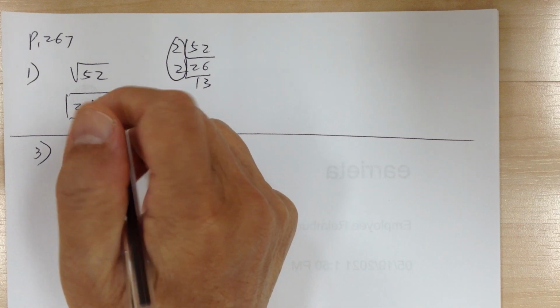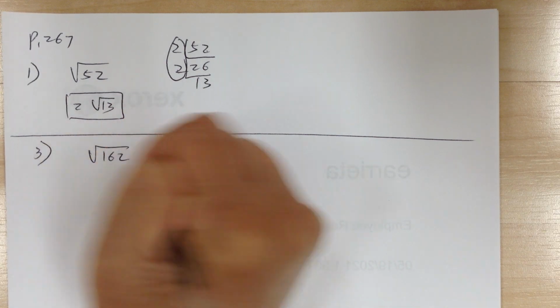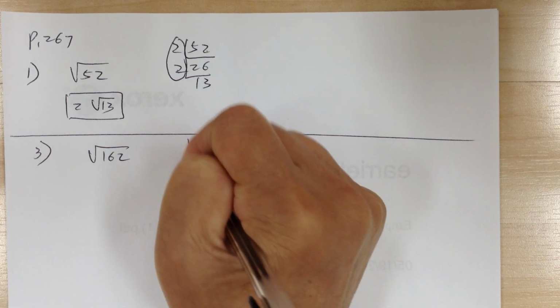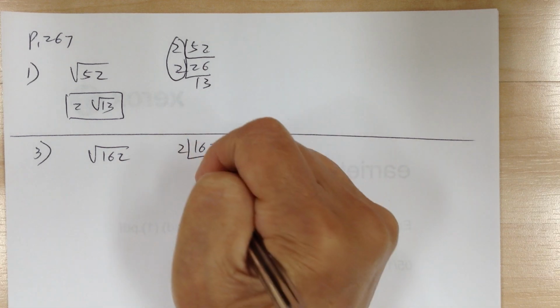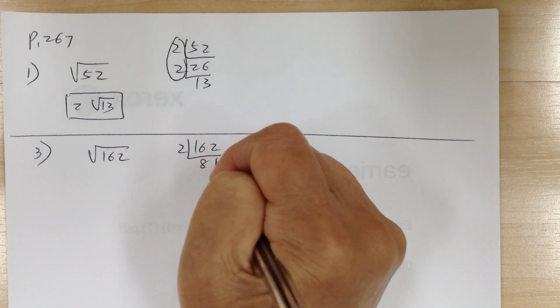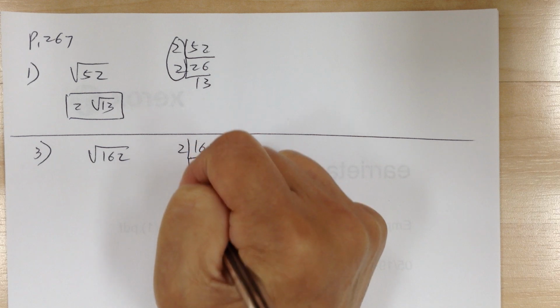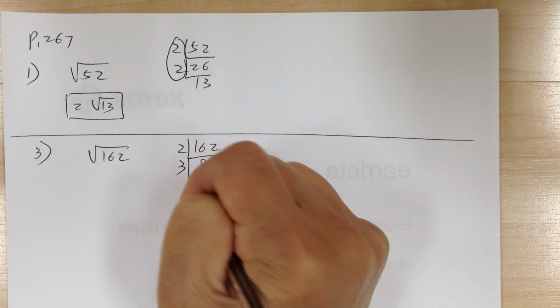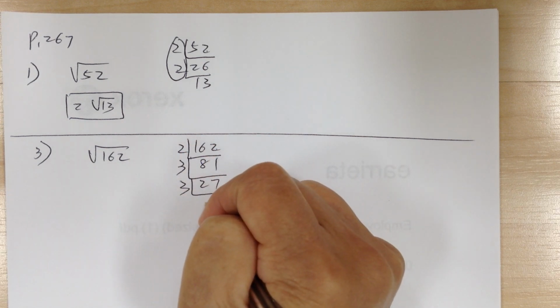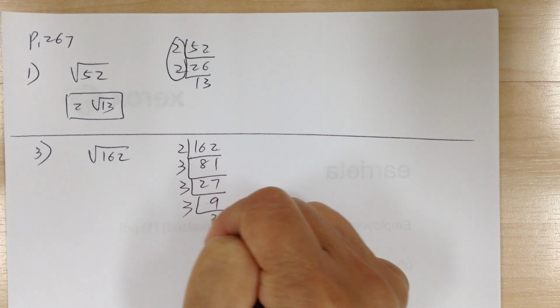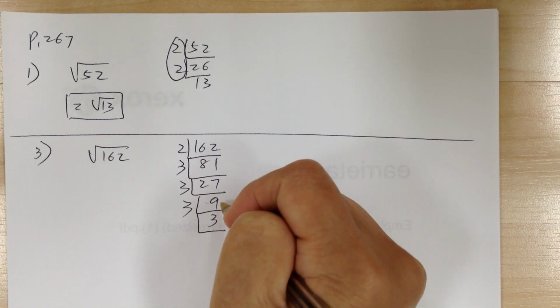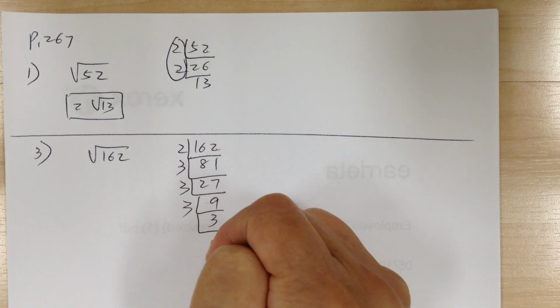Number 3, you have square root of 162. You can break it down. It's even, so divide by 2, and you get 81. The sum of digits is a multiple of 3, so you can divide by 3, and it'll be 27. Divide by 3, you get 9. Divide by 3, you get 3. To be safe, it's probably better to keep going all the way down until you get to 1.